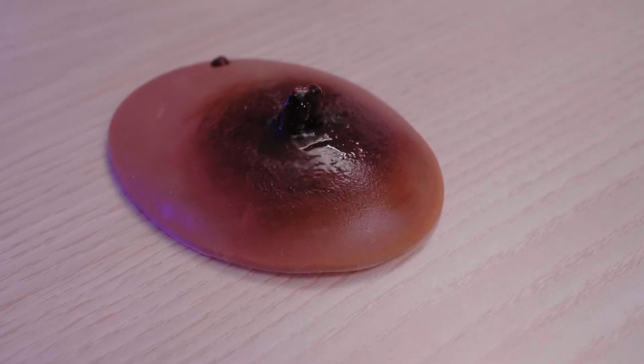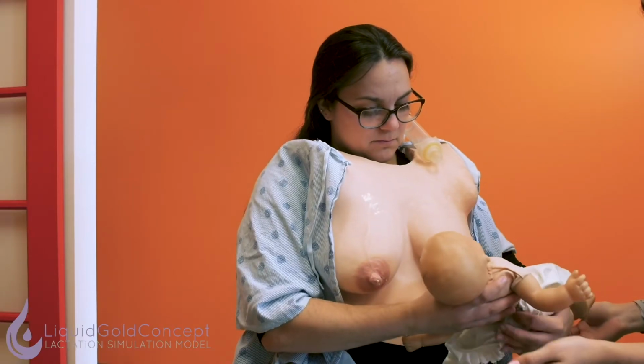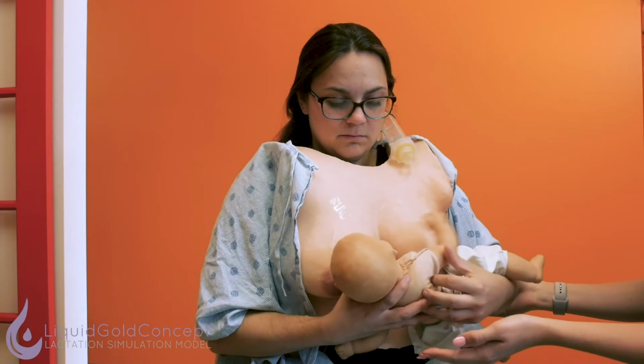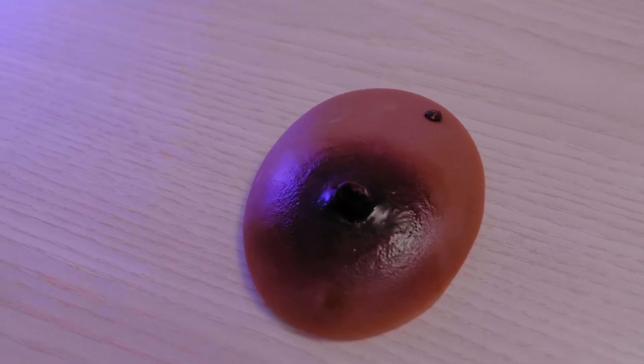This mother is concerned that her baby is continuing to lose weight. She's in tears because breastfeeding is incredibly painful. Practice demonstrating correct infant positioning and attachment on the essential lactation simulation model. Have learners discuss determinants of a shallow or deep latch.